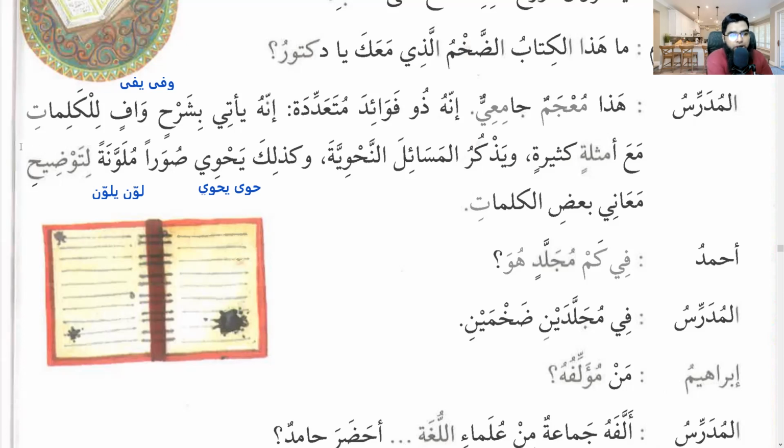Litawdihi, again, waddaha yuwaddihu. So many doors open. This is the next level of Arabic. That's why I'm writing all these verbs. And don't worry if you don't get these verbs, they'll come with time. Waddaha yuwaddihu, they should not have a tajdeed. Waddaha yuwaddihu, to clarify. توضيح.